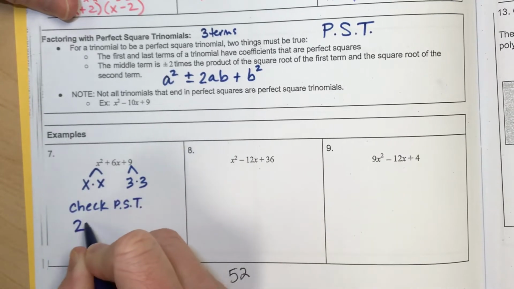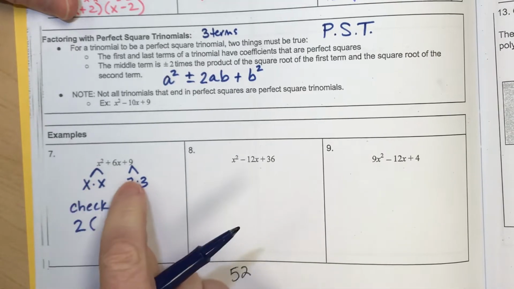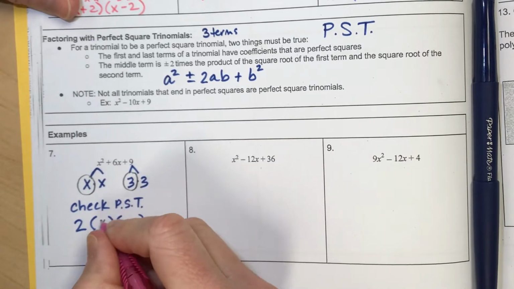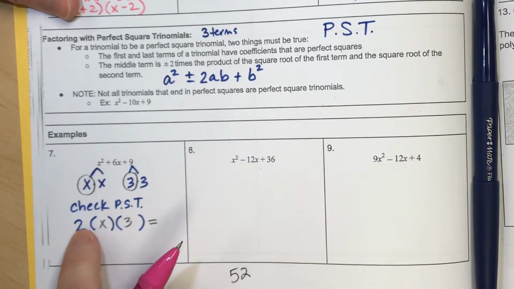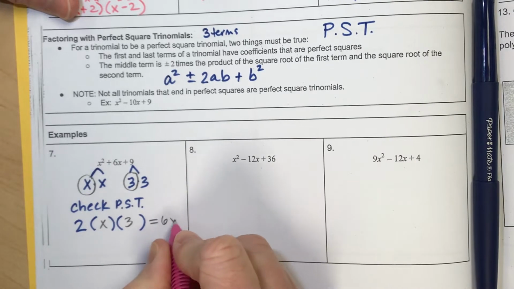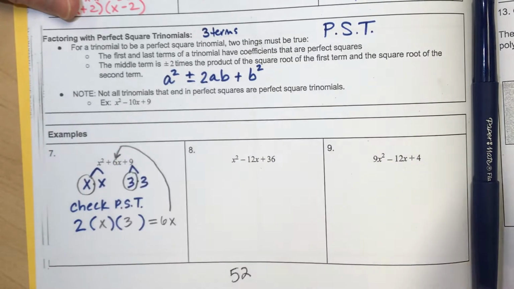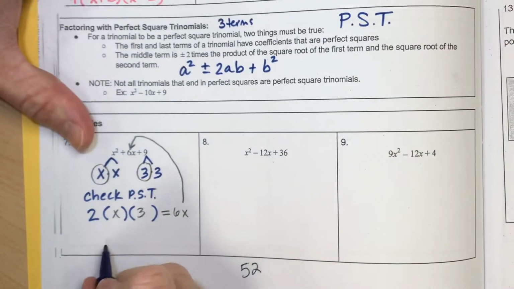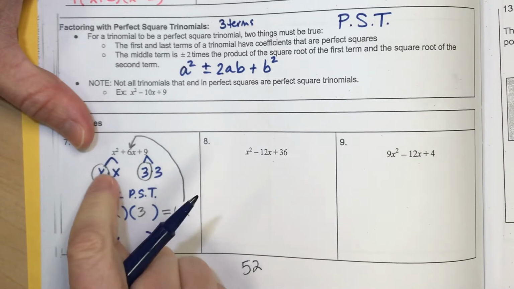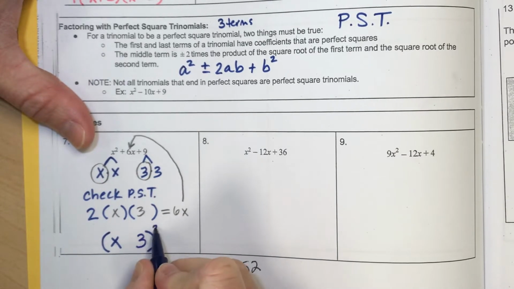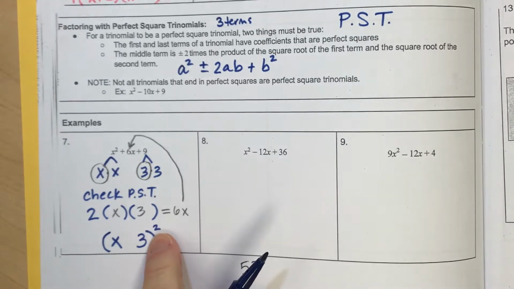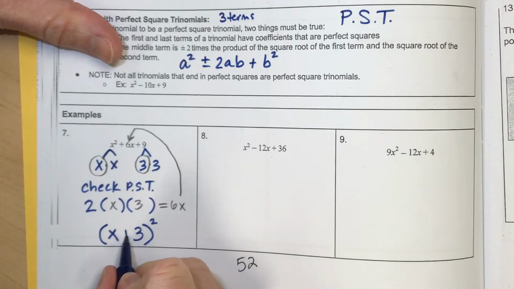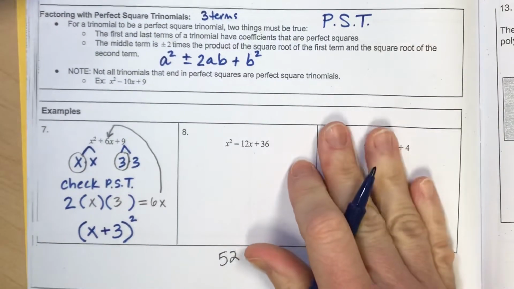You're going to take the number 2, and multiply it by one of these roots and one of these. If we multiply that together, 2 times x times 3 would give us 6x. Does that match what you had in the middle? If it does, that means you have a perfect square trinomial. And this is what you write. You write the one root that you had, and the other root that you had, and a little teeny square, because it's a perfect square trinomial. You look at the sign of your middle term, and that is the sign that you use. So a plus here.